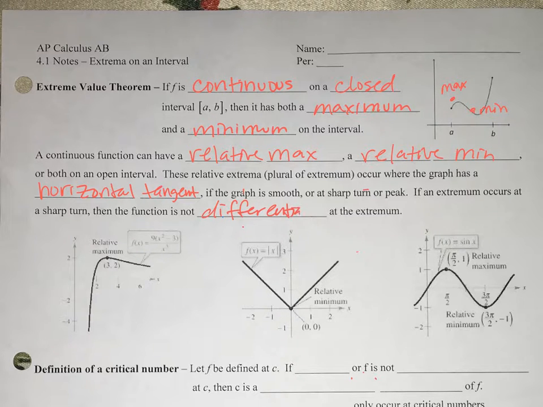So let's take a look at some examples of what we're talking about here. Here's an example of a function that's on an open interval. Now imagine this function could go forever in both directions, but when we're looking in this general area, right at this point we have a relative maximum. We know there's a relative maximum there because we could draw a horizontal tangent at that point. In the second example, here we have a relative min, but notice that's where you have a sharp turn, and that is where this function would be not differentiable.